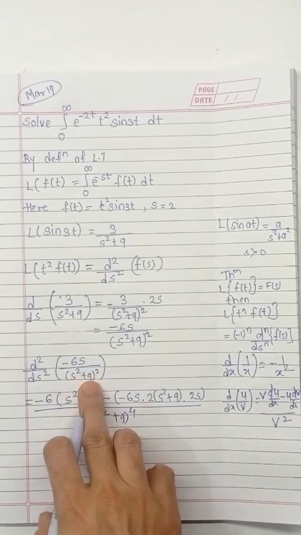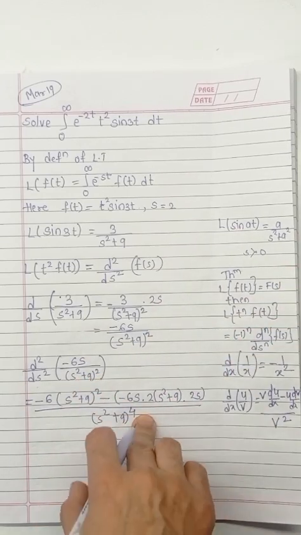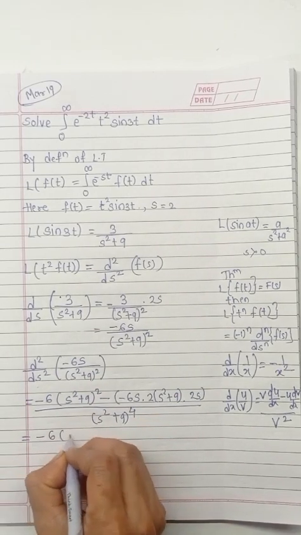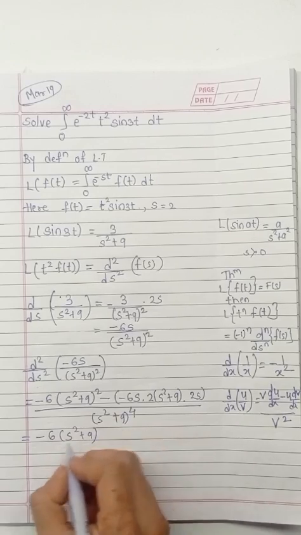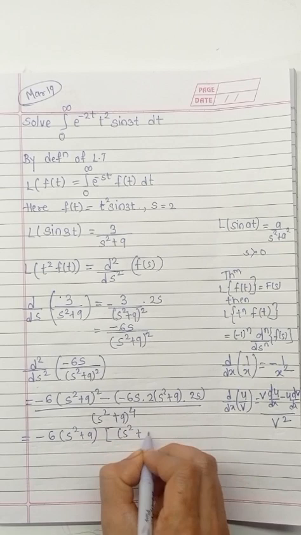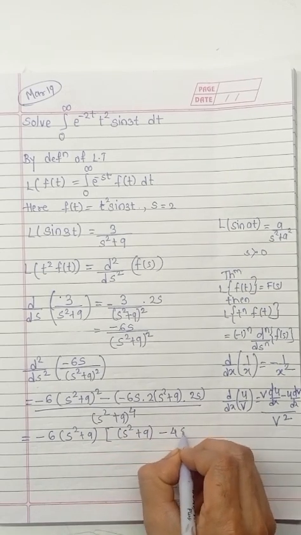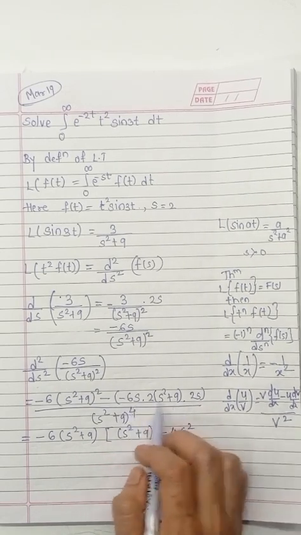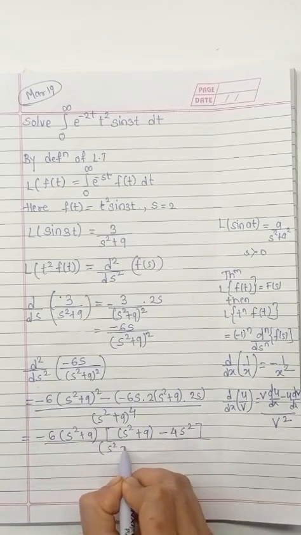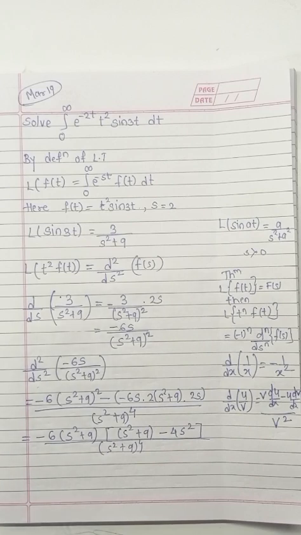Next we take s square plus 9 common. So minus 6 times s square plus 9 into the bracket s square plus 9 minus 4s square, the whole divided by s square plus 9 raised to 4.